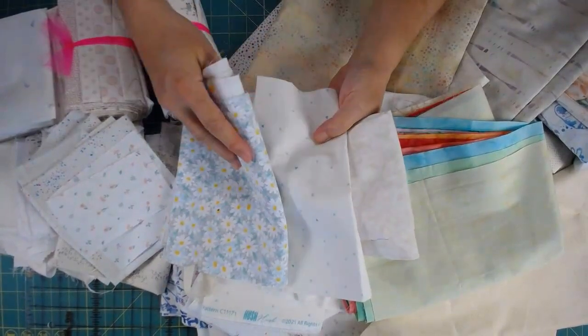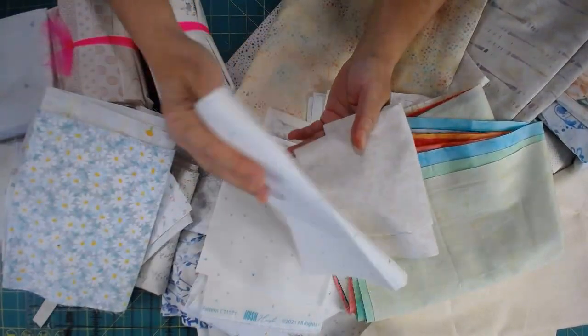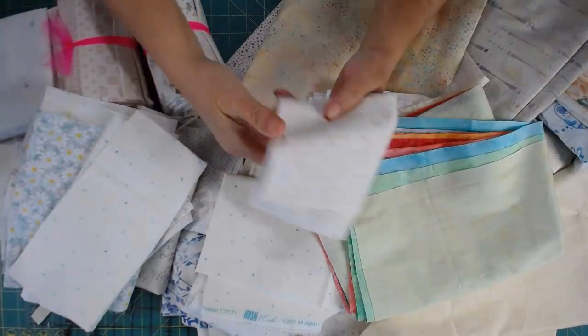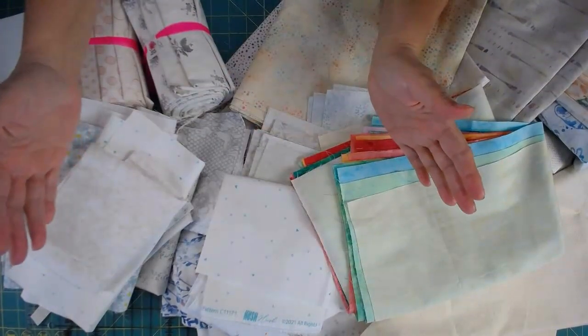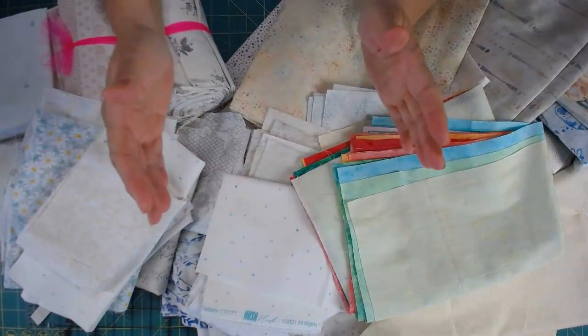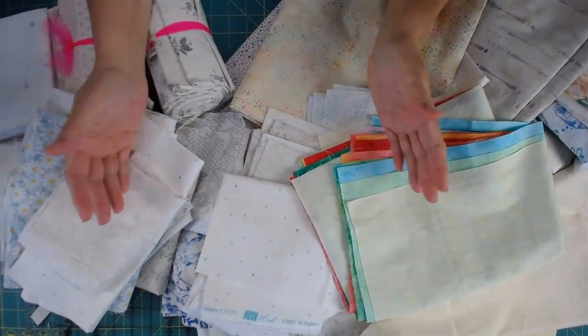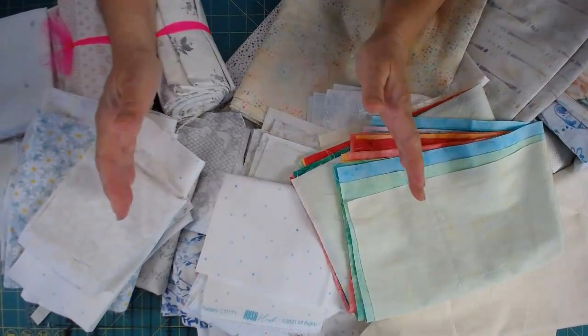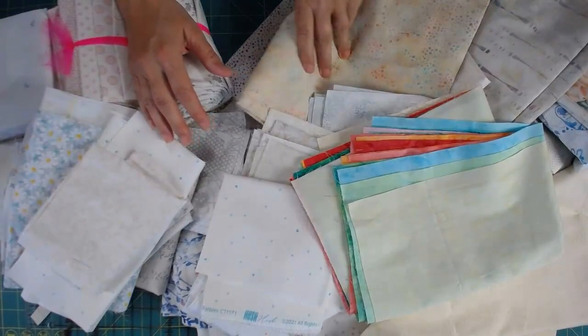So I don't want to do that. I'll do that sometimes, but I'm also going to make my strip sets shorter so I don't get as many of the repeating patterns within the quilt. So that's kind of where I am here.